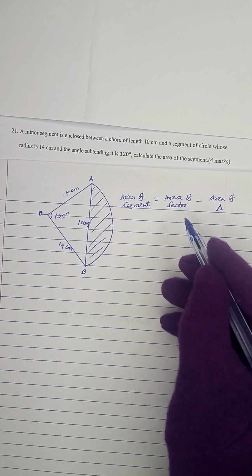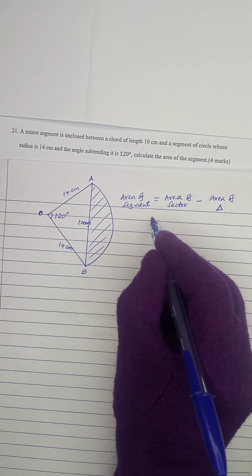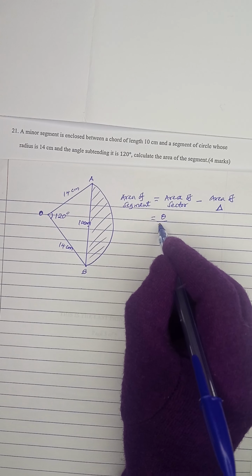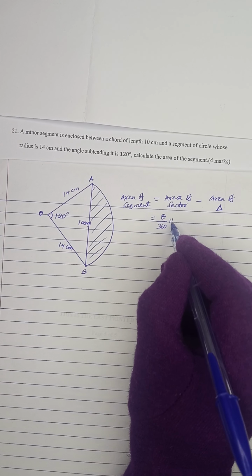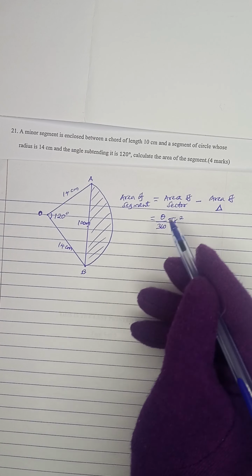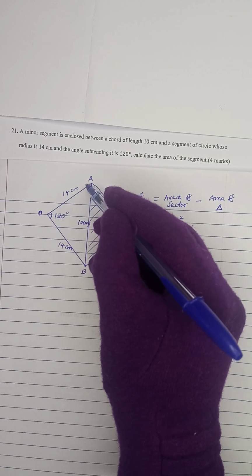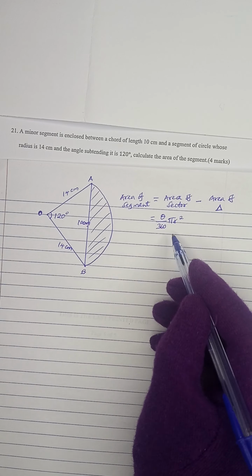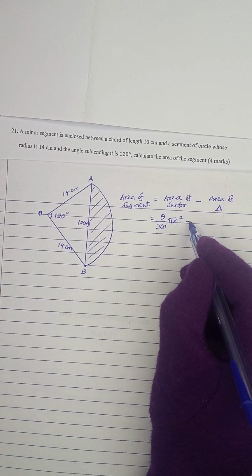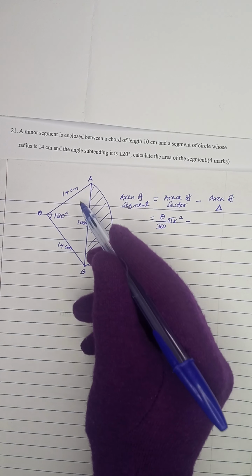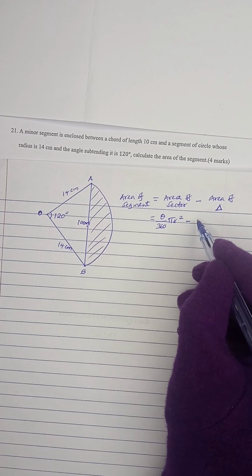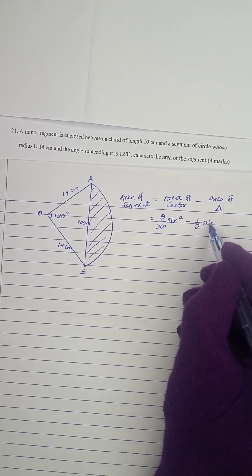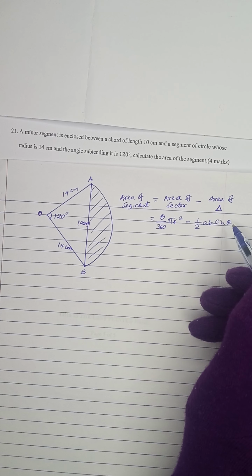So the area of the sector is given by theta all over 360 times pi r squared, being that the area of that sector, this whole sector OAB, is just part of the larger circle, so we'll use pi r squared, then minus the area of the triangle, whereby I've said you can use Hero's formula, or you can say a half AB sine theta.